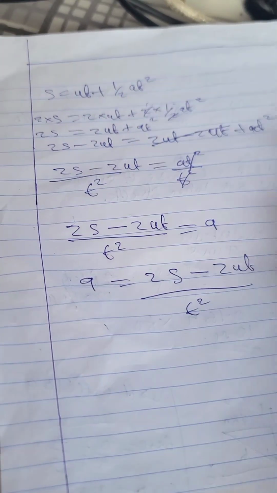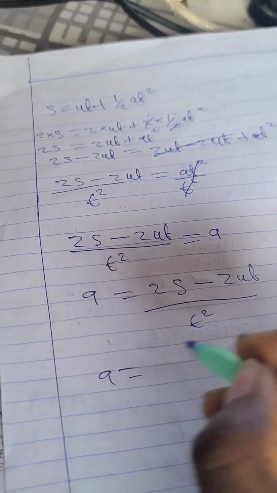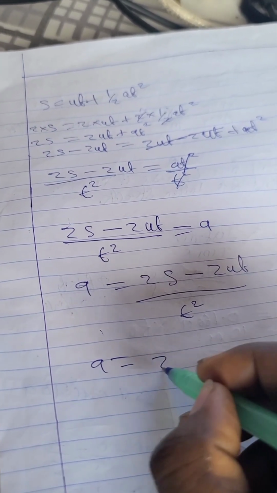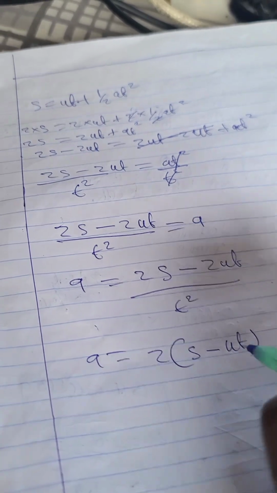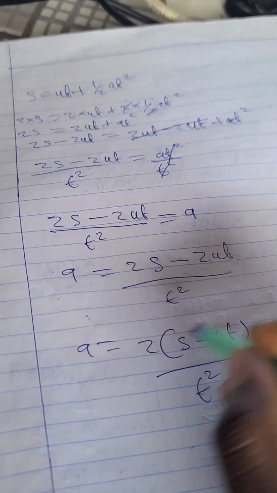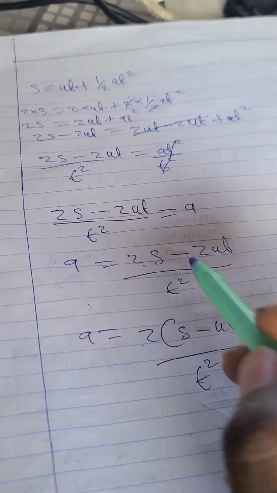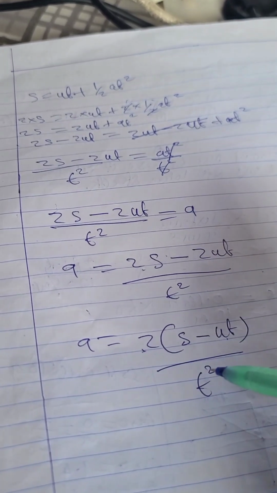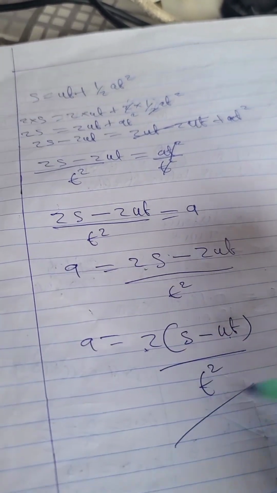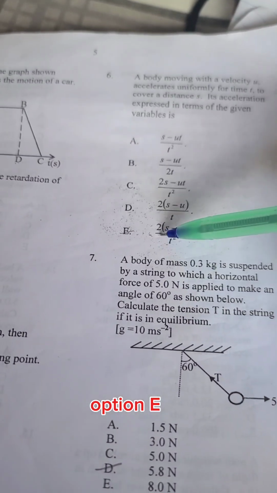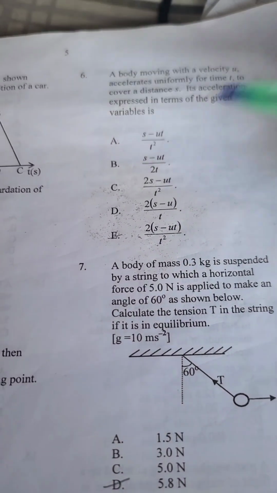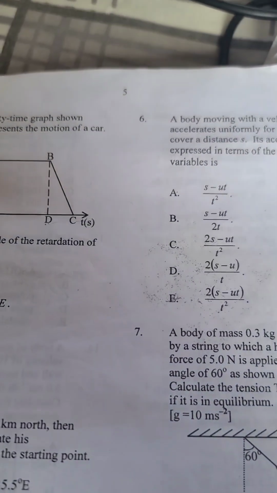So this can also be written as a equals 2 brackets s minus ut over t squared. The same thing, because 2 times s gives you 2s, 2 times ut gives you 2ut. So do we have our answer here? Yes, E is our answer. So that's what they have here.